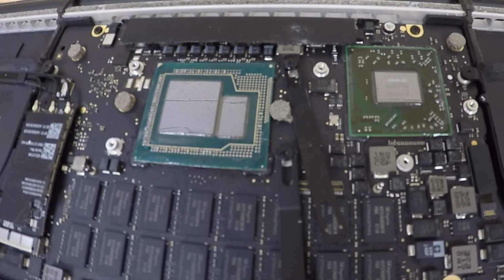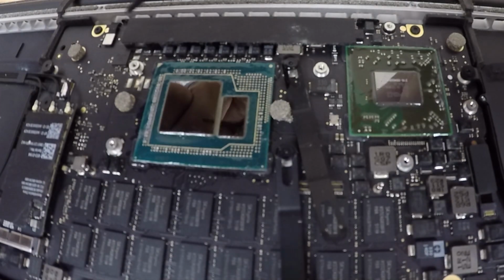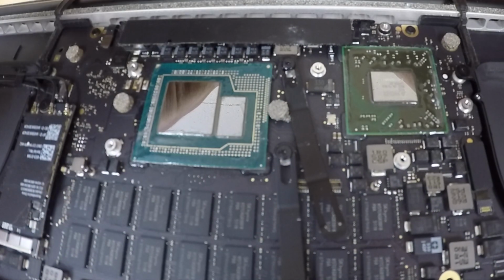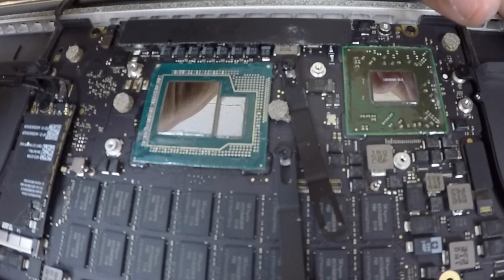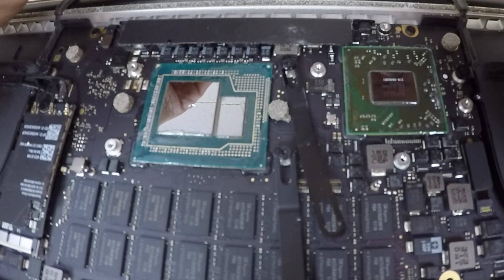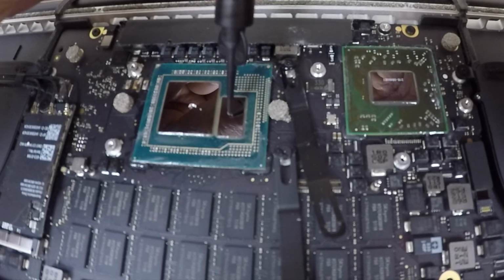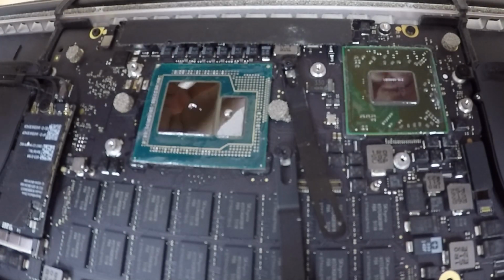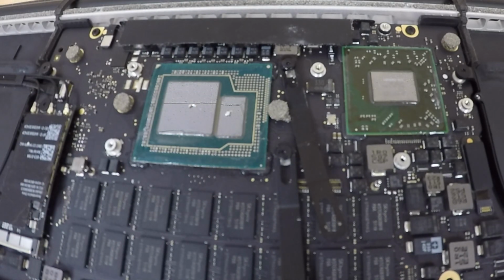Now I made several mistakes in this video. One is I applied the liquid metal before I put the electric tape on the CPU and GPU chip, and I even used the wrong type of electrical tape. I didn't use the Scotch Super 33 Plus tape, so I'm actually going to have to take it all apart again and reapply the correct electrical tape.